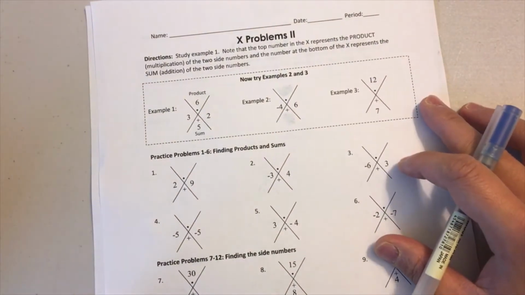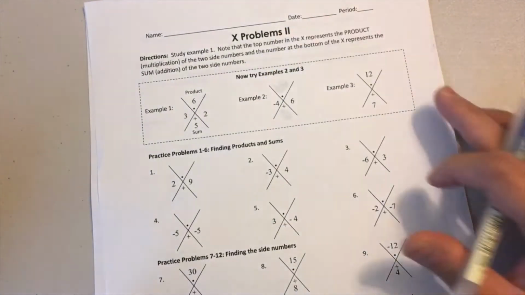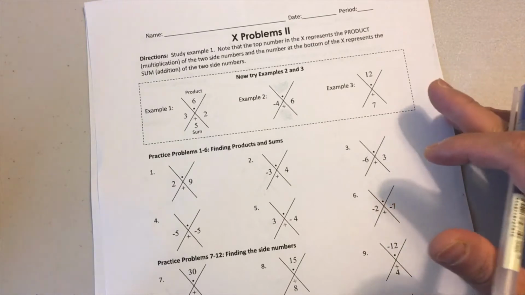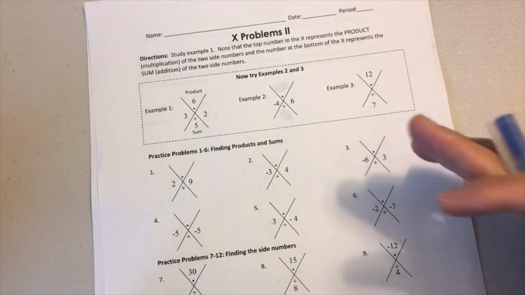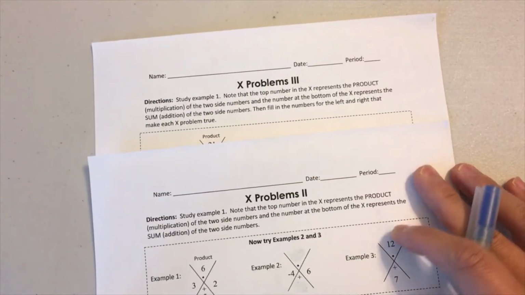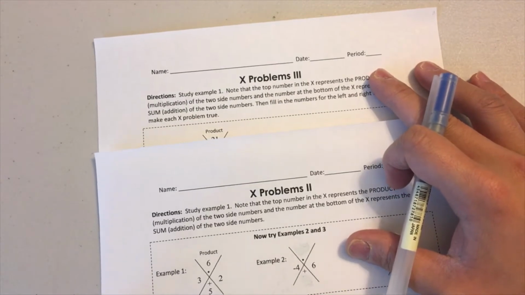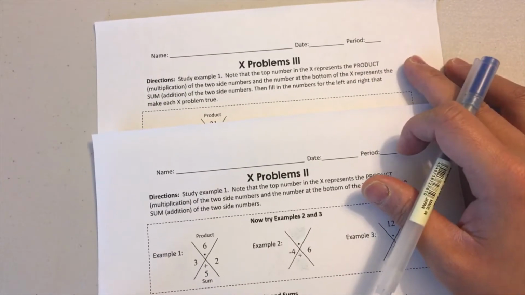Hey class, we're going to finish off this lesson by doing some X problems together. This worksheet calls them X problems. Sometimes you'll hear them referred to as diamond problems, but in the end they're all the same thing. Before we get started, make sure you print out X problems 2 and X problems 3, because these are the two worksheets that we're going to be working on together. If you haven't printed those out yet, please pause the video and get that done now.